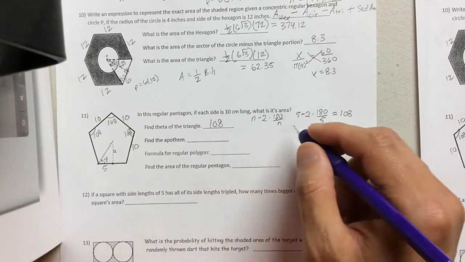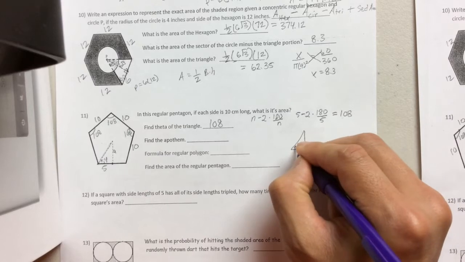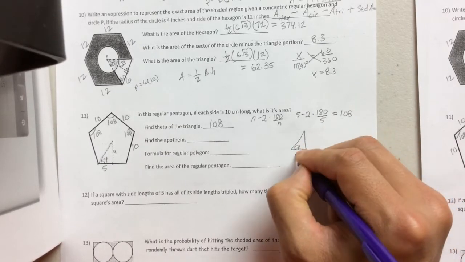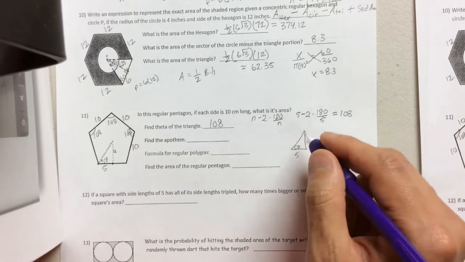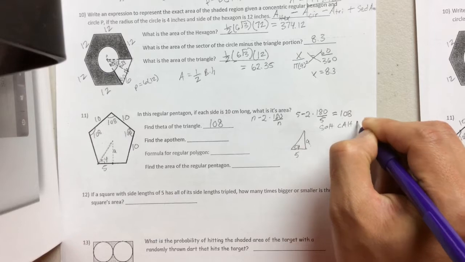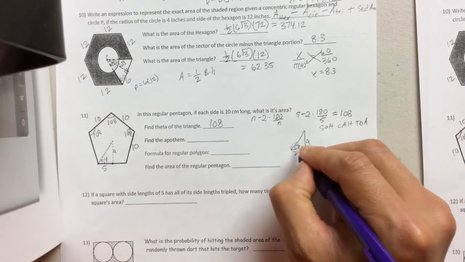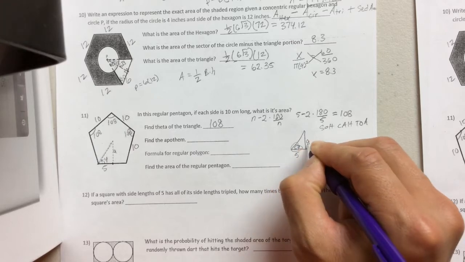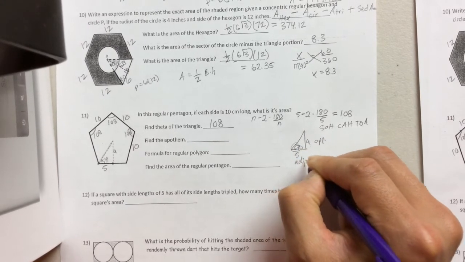Now I'm going to enlarge this triangle, make it a little bigger. So here's 54, 5, and the apothem. Now we're trying to find the apothem, so we've got to use SOHCAHTOA. So circle the degree, label according to this degree. This side is opposite, this side is adjacent.